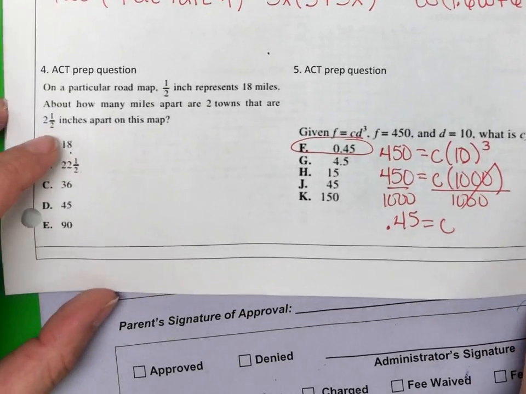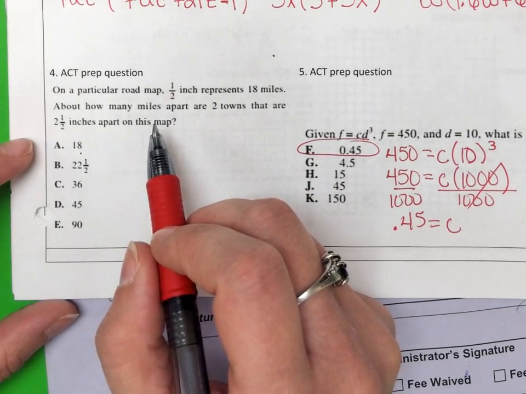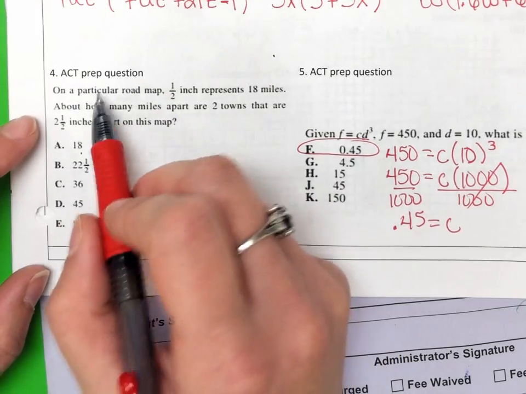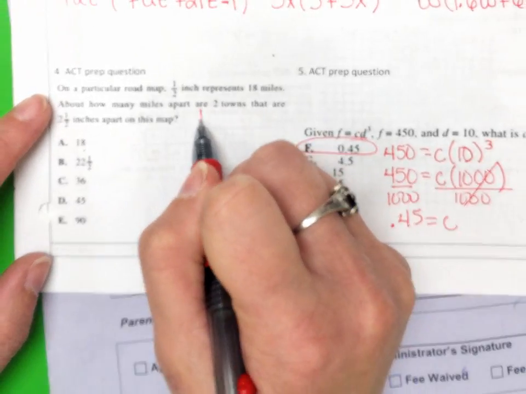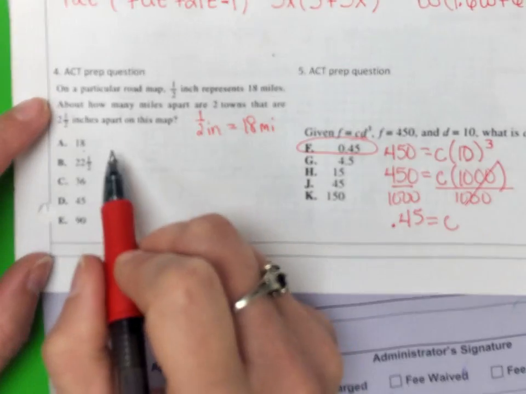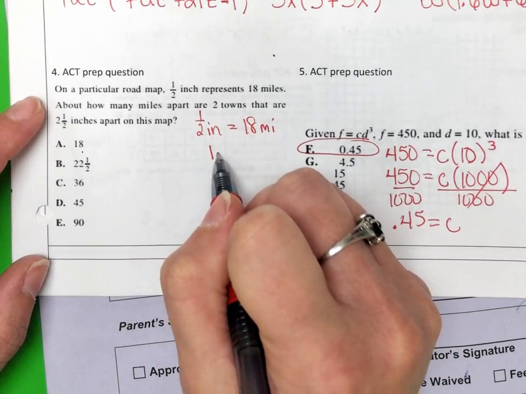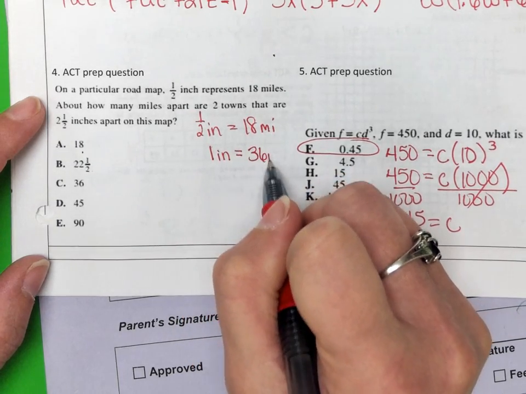Alright, so let's look at this. On a particular road map, have y'all ever read a road map before? Like besides on your phone? Okay, alright, good. Alright, so you got a scale. You got a 1/2 inch represents 18 miles. So 1/2 of an inch is 18 miles. So that means, how much would a whole inch be? How much? 36 miles. There you go.